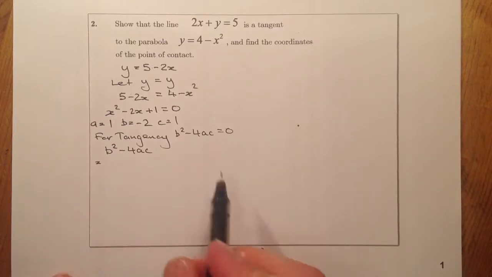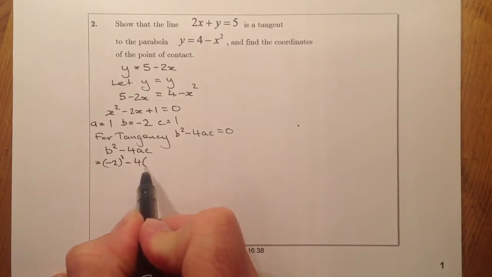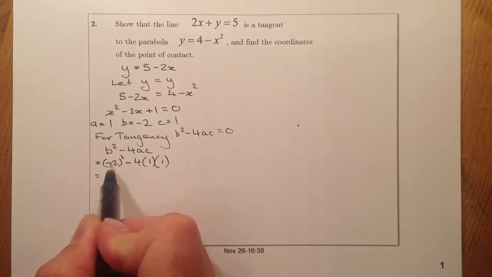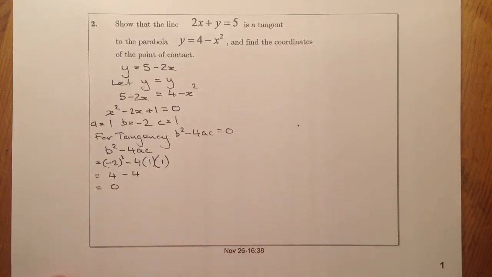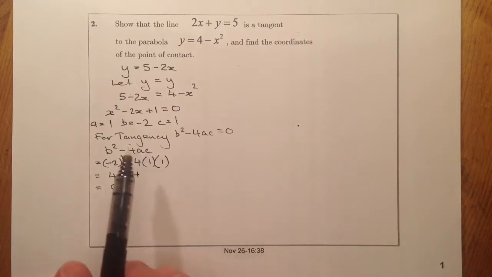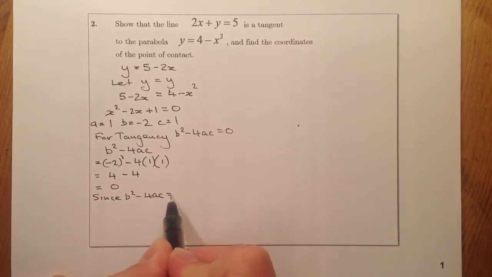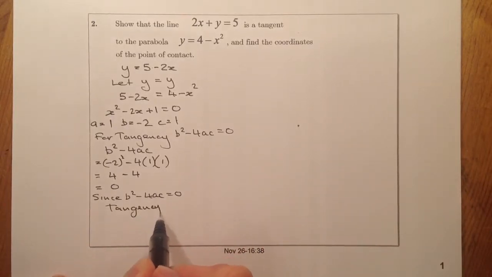Right then, from here I'll substitute in my values. So I've got minus 2 for b, and I'm going to have to square that, minus 4 times a, which is 1, and times c, which is 1 also. If I square that, that's 4, take away 4, and finally I've got an answer of 0. So what I said up above, for tangency b squared minus 4ac equals 0, so I will say that since b squared minus 4ac equals 0, tangency exists. So that's me showing that it actually is a tangent.